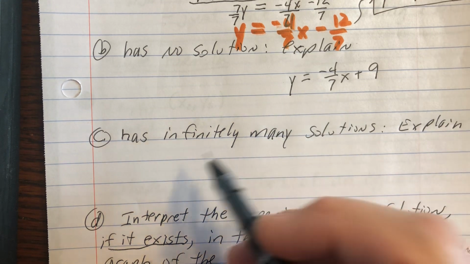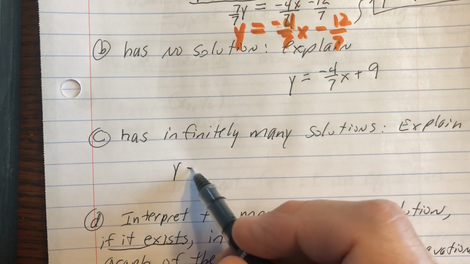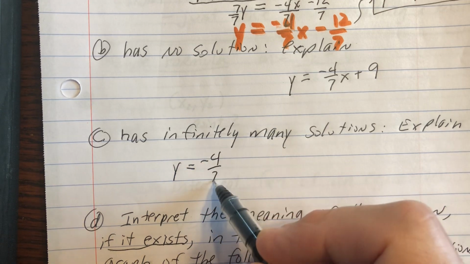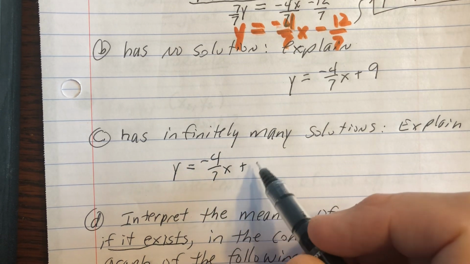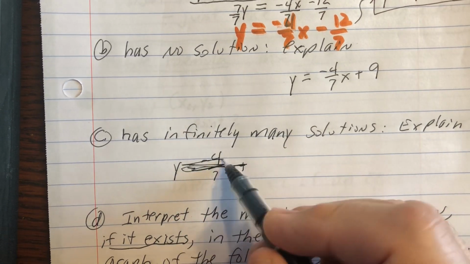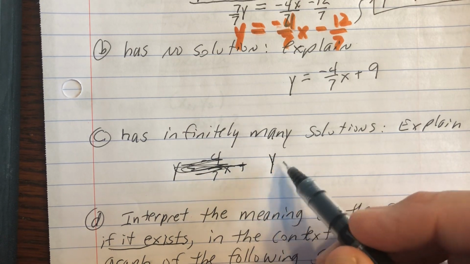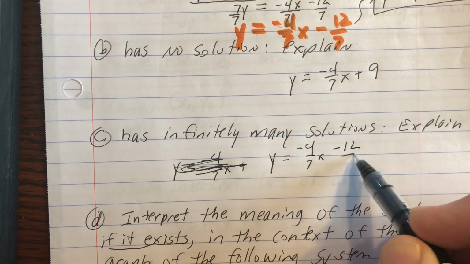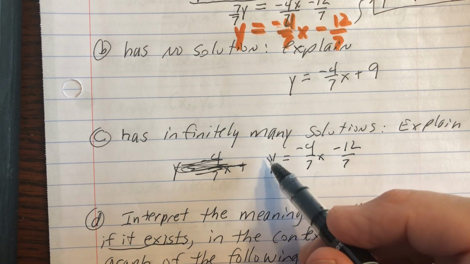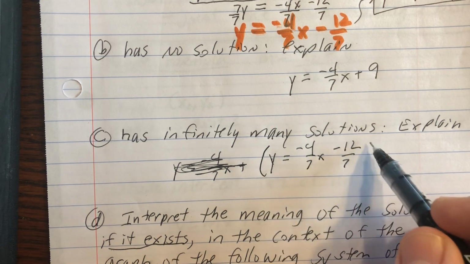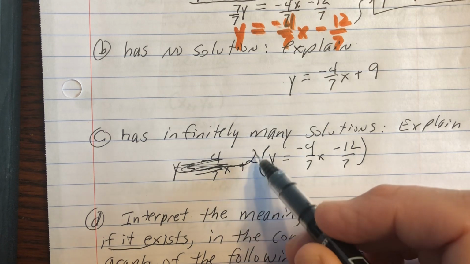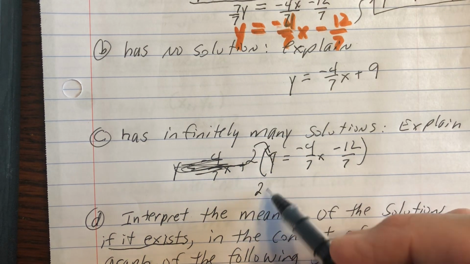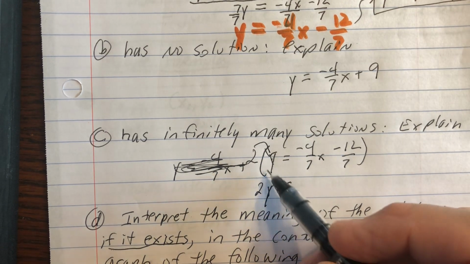So for me, all I'm going to do on my reference one, y equals negative 4/7 x minus 12/7, I'm just going to multiply that whole thing by 2, and I'm going to show that to you right here. So if I take 2 times y, I have 2y, equal sign.